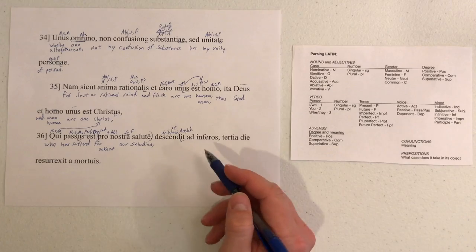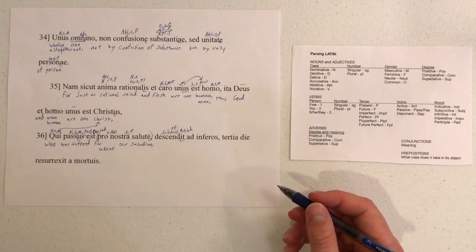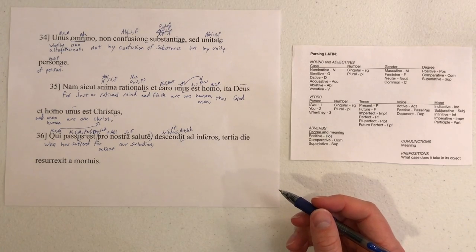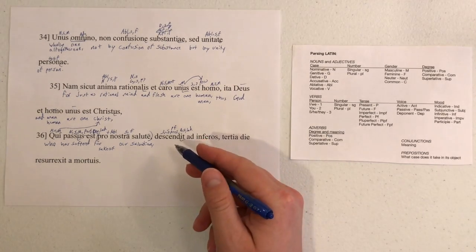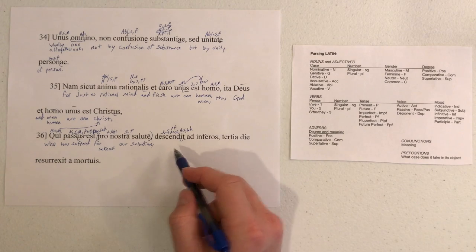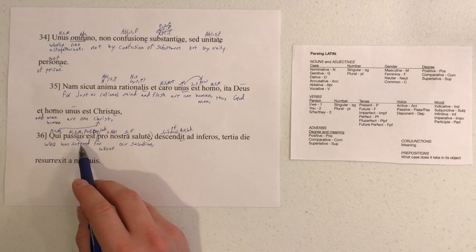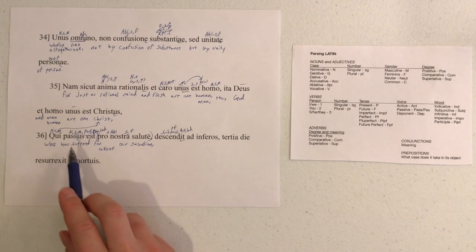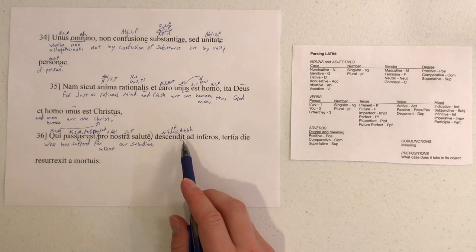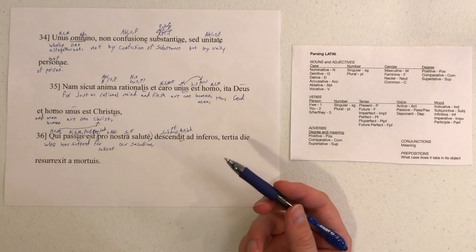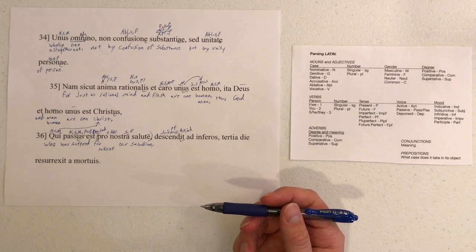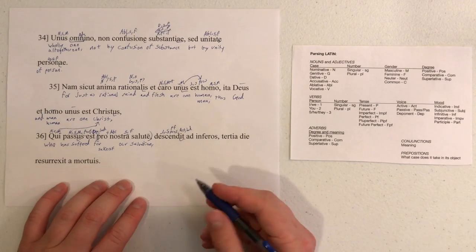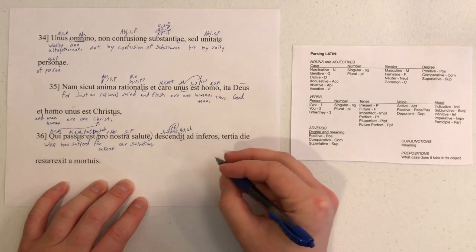Is Christ, even now, descending ad infernos? No, that's something that happened a long time ago, hundreds of years ago. So perfect tense makes a lot more sense in this, because Christ is even now God and man, but he suffered in the past, and he descended in the past. So why would we bring them up into the present as if he is suffering again right now? He did it once, and he doesn't need to do it again. So perfect is what I'm going for.